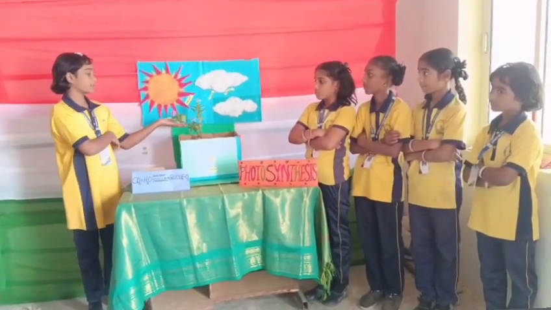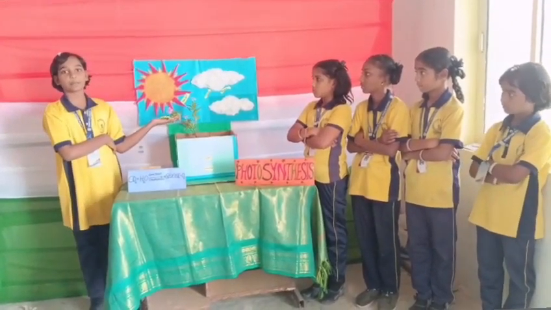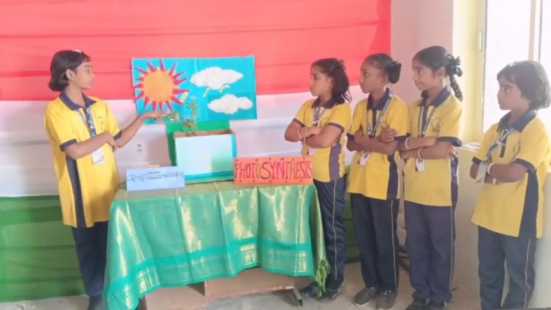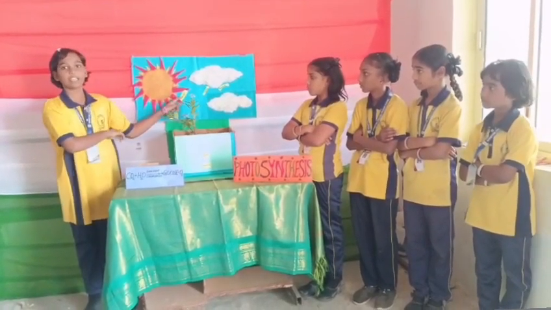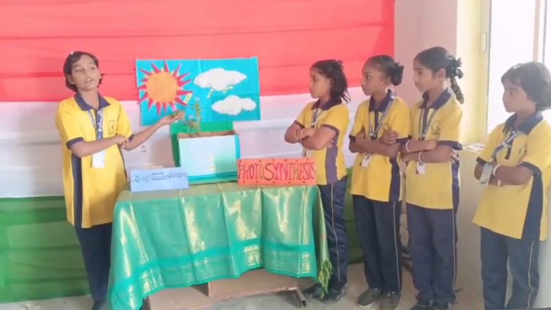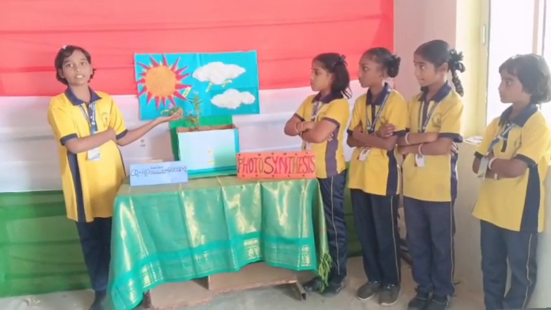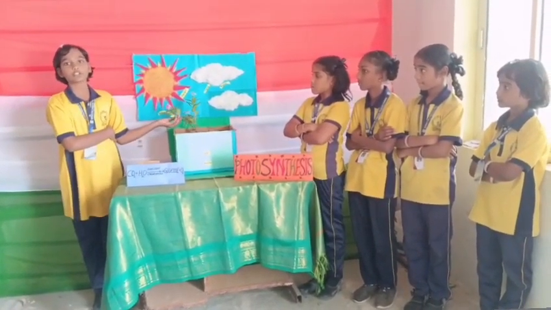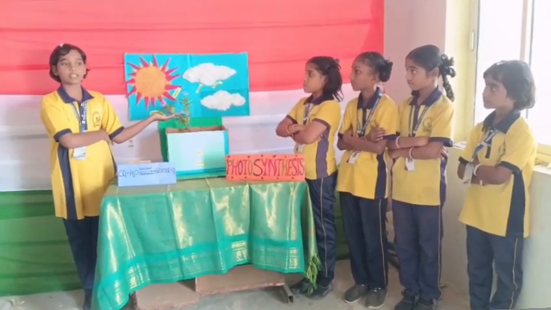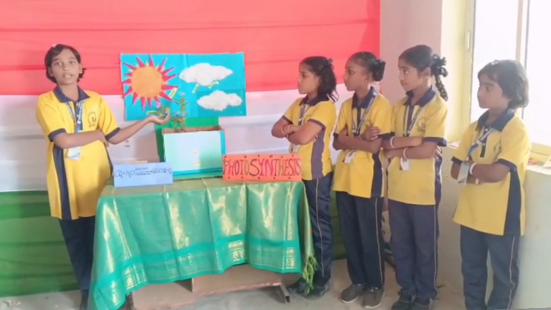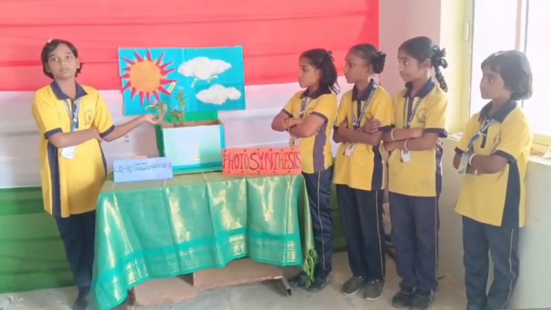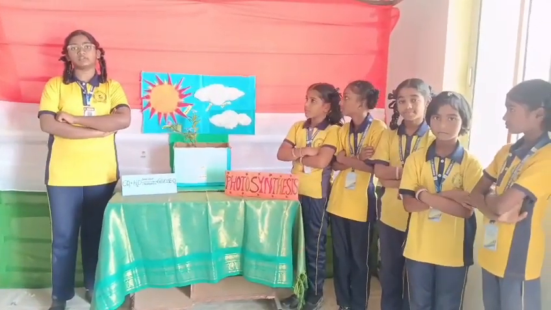Photosynthesis is the process by which plants make their own food. It uses carbon dioxide from the air, sunlight, and water from the soil. During photosynthesis, oxygen is produced as a by-product.